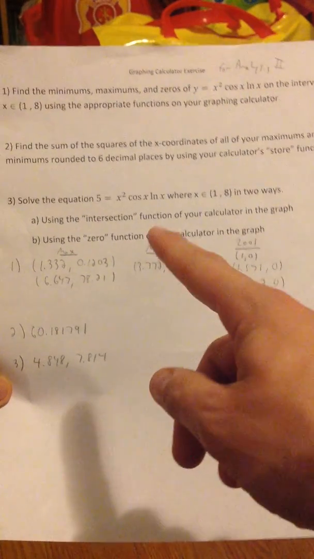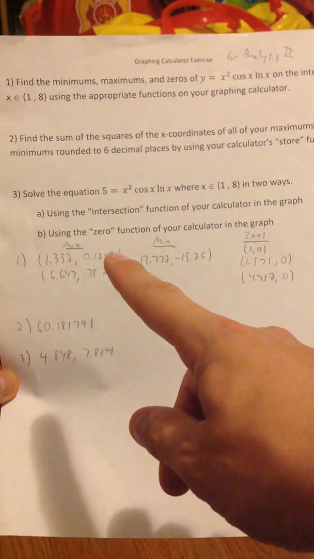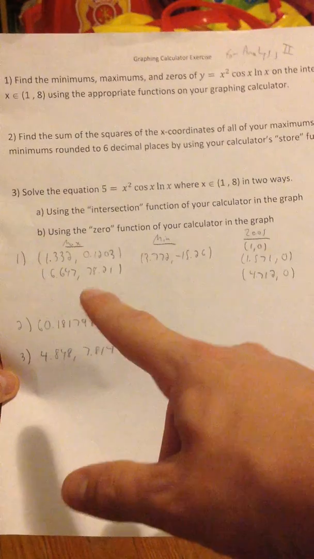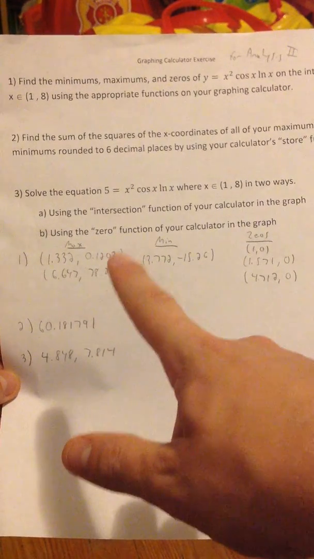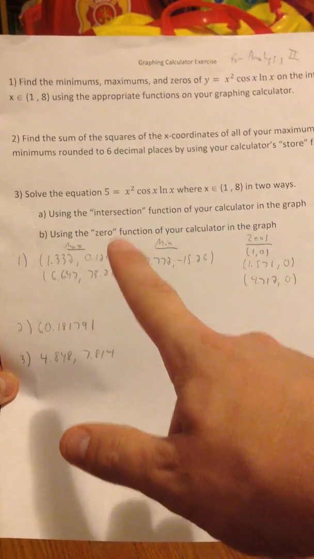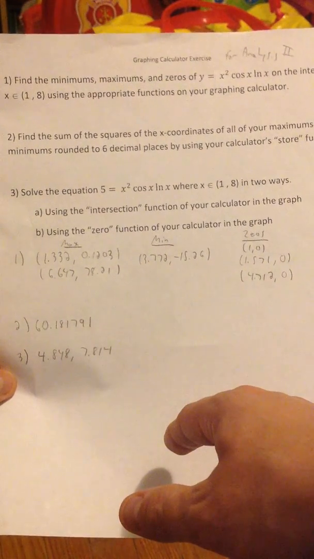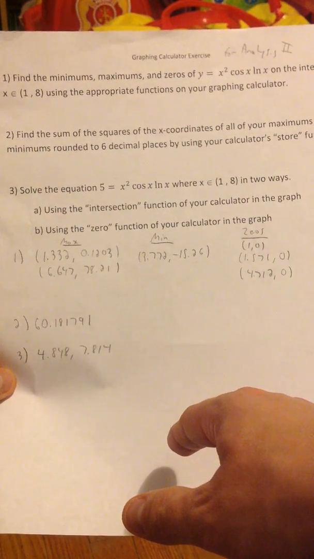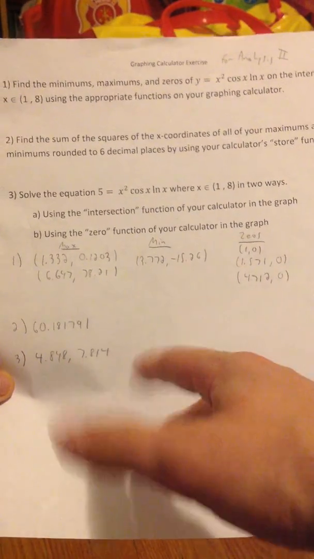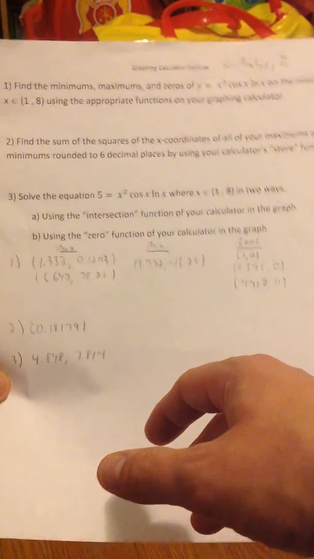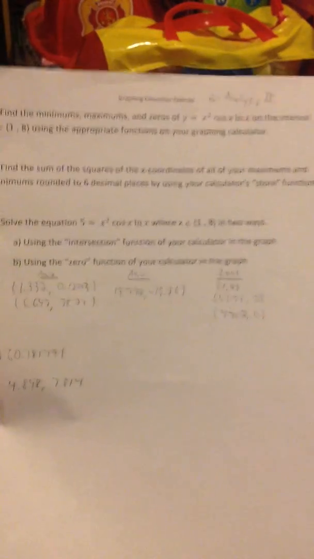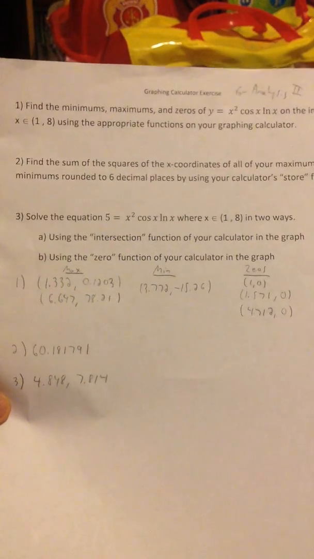Okay, so there's two ways I ask you to do this: find an intersection function and the zero function. To be quite honest, I really think using the zero function, which I'm going to show you in 3b, is the most important way. It's the way that I would solve complicated equations where you need a calculator, but I'll show you both ways. Different people have different preferences. Okay, so that's what we're going to do.